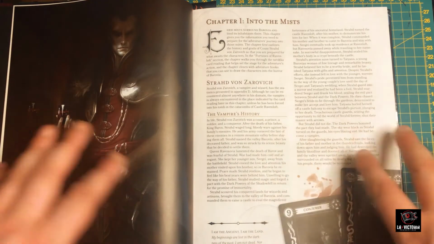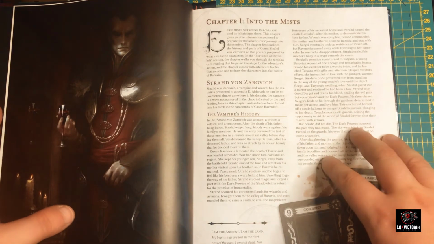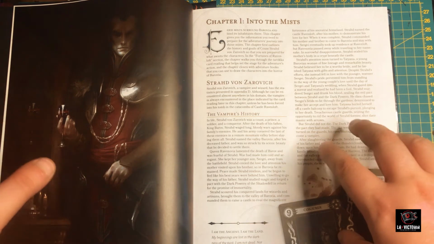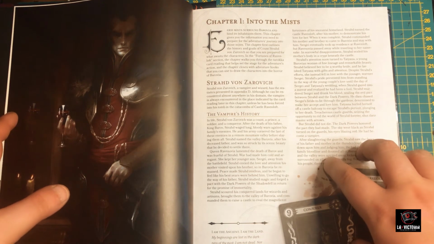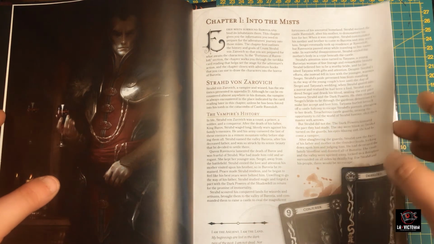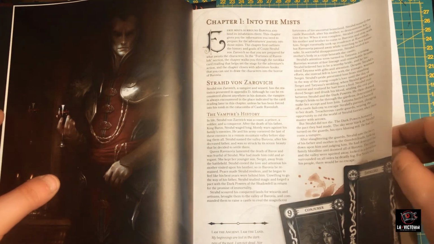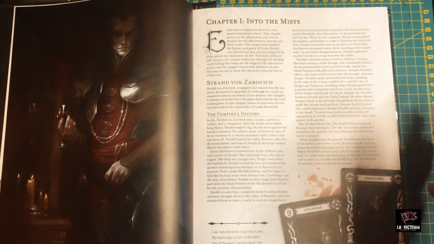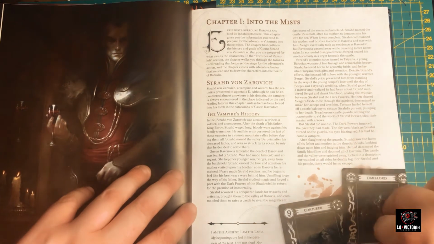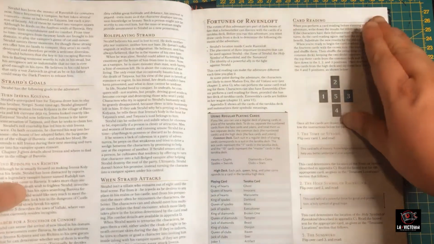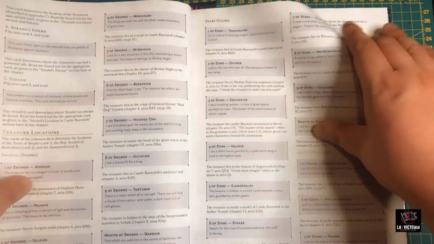Getting into the setting itself, Ravenloft is a demiplane connected to the Shadowfell. It's been a prison for Strahd for a long time and is therefore familiar yet very bleak and desolate. What this means in practice is that people are actually living in a gothic horror land.